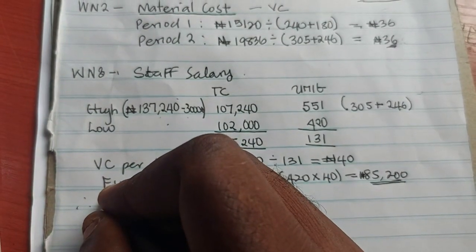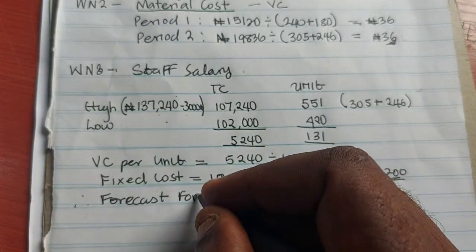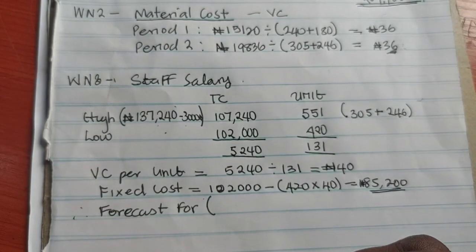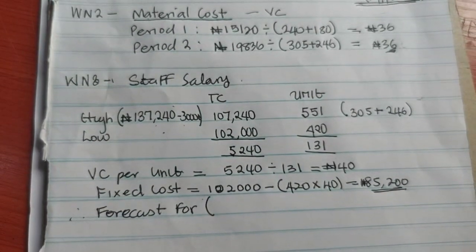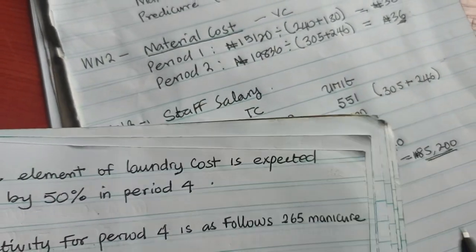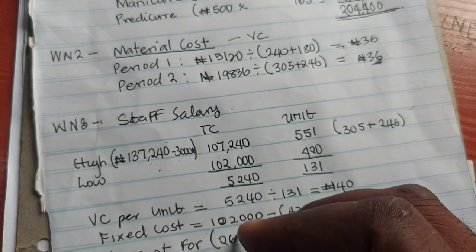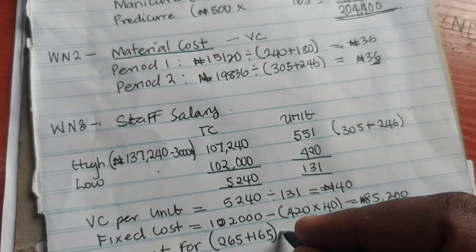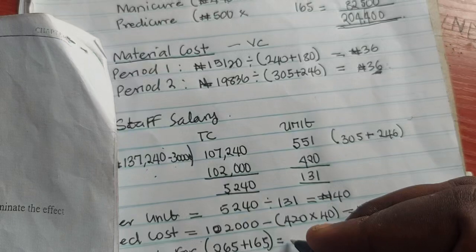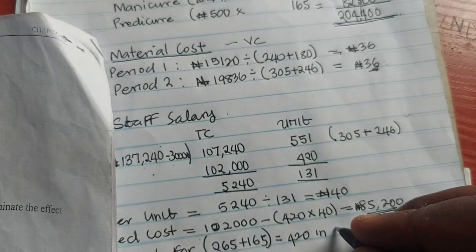Therefore, the forecast for salary, that's for the fourth period, the forecast for the number of manicures in the forecast period, from the question, is 265 plus 165, and that is nothing but 420 in the period 4.